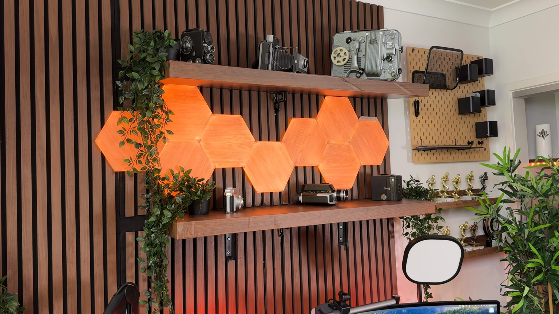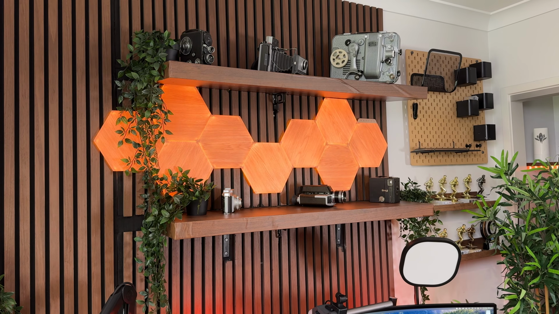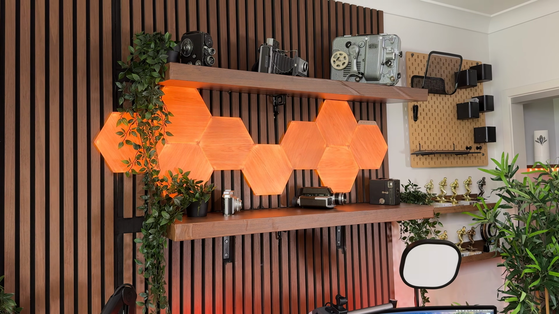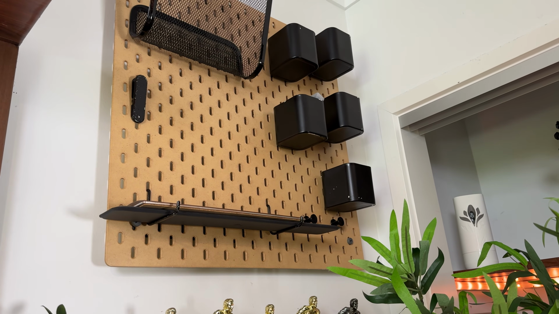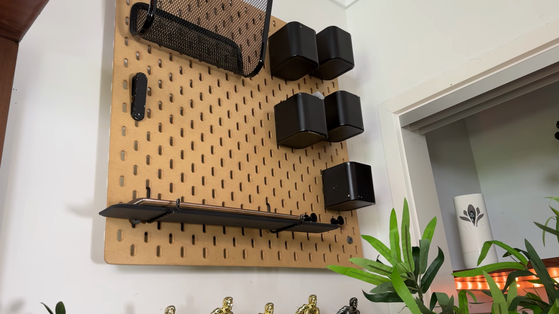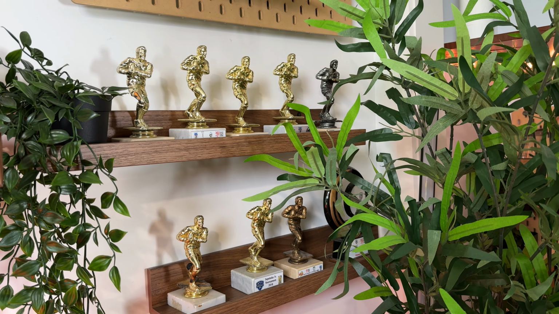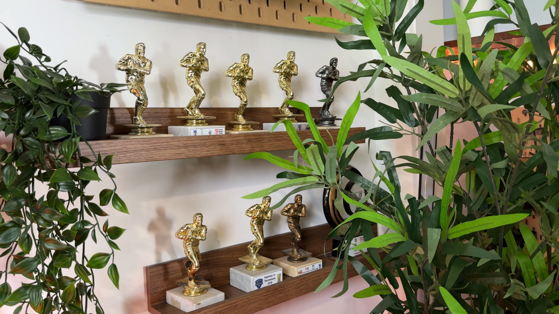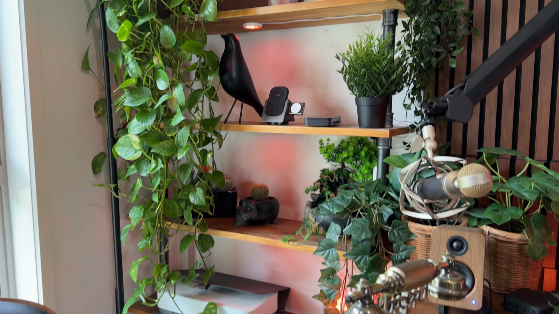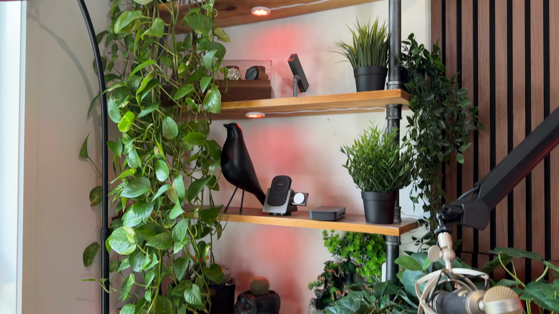Still on storage, I've got IKEA floating shelves right above the monitor, which hosts some of my vintage cameras. Then to the right, I have a pegboard with pegboard bins, and they host miscellaneous office stuff like tripod mounts and screws. Right below that, I've got IKEA floating shelves as well, which host my rugby trophies, and on the other side, my industrial shelving unit, which also hosts some of my office items.